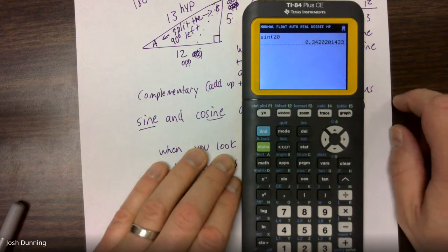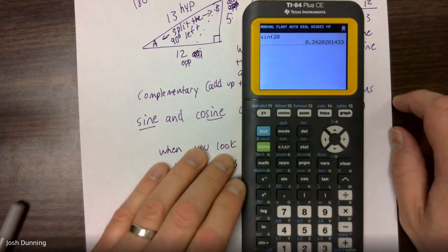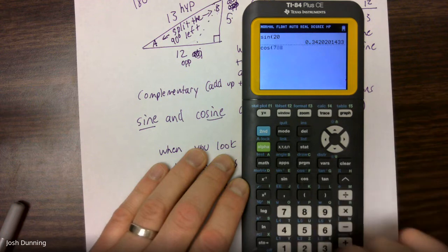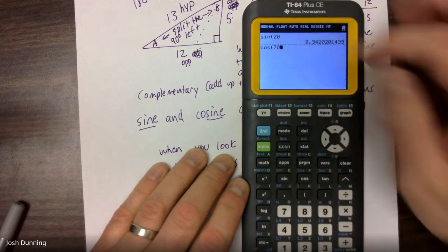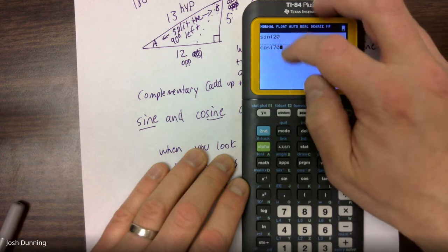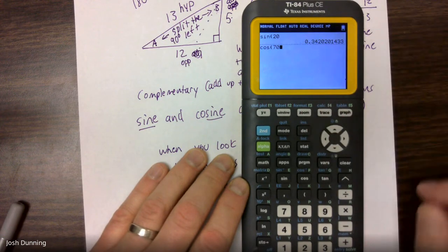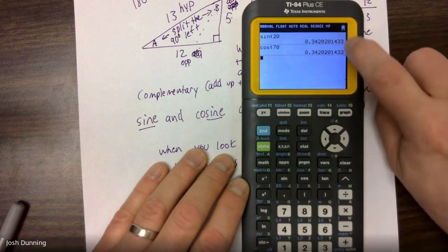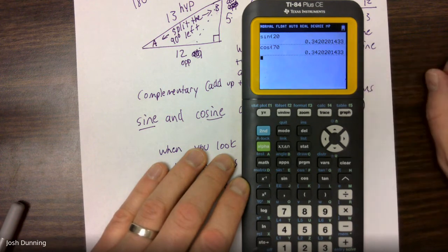Its cofunction then, 90 minus 20 is 70. 70 plus 20 is 90. Cosine 70. This is its cofunction. The angles are complementary, meaning they add up to 90. And watch what the outputs are. They are the same.